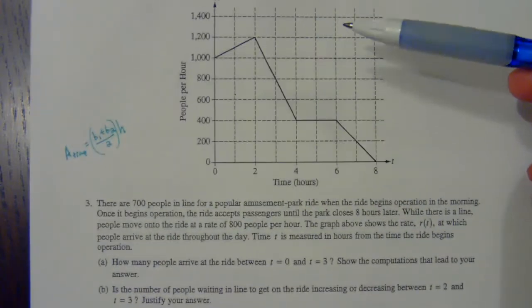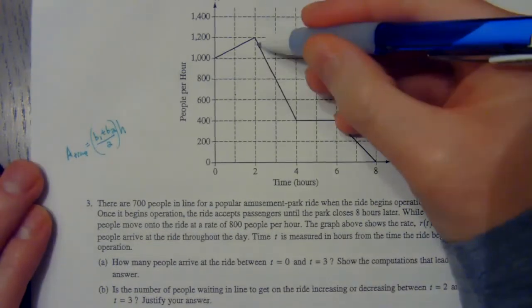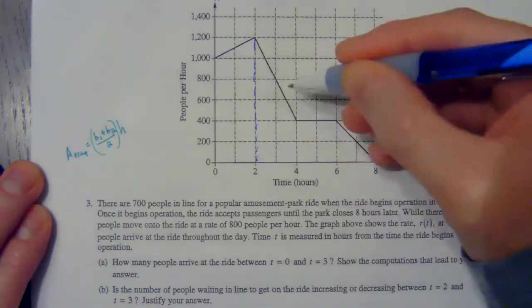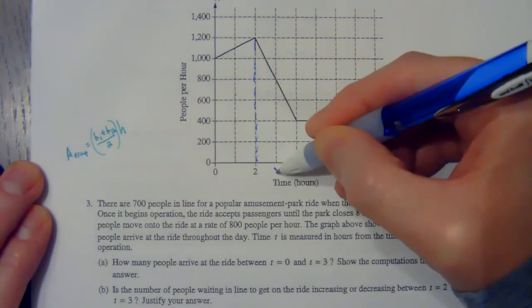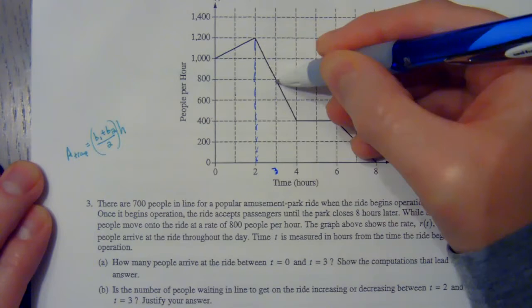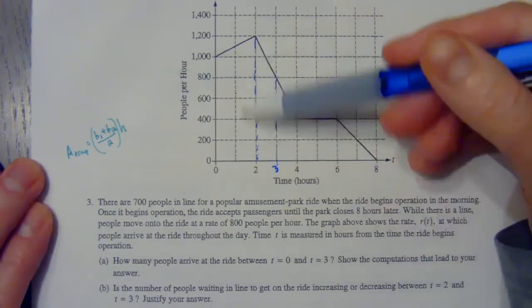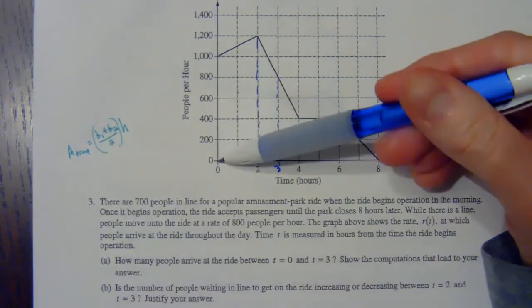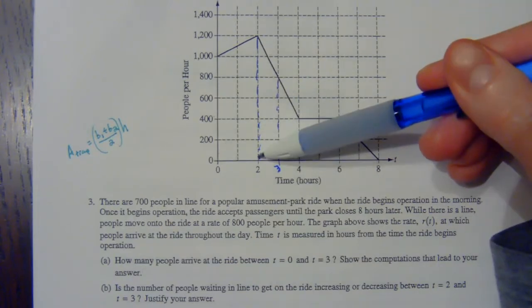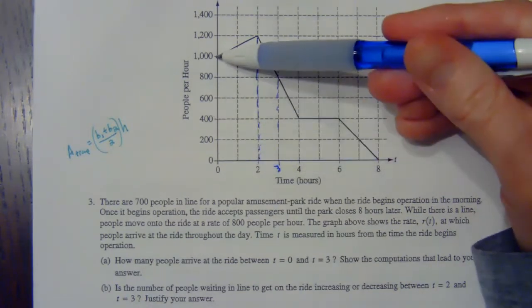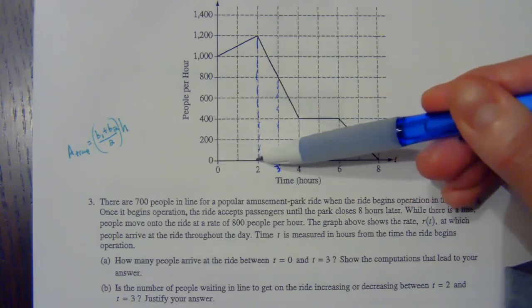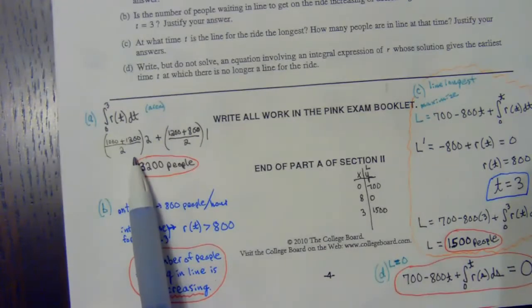Now, what I did when I saw in between 0 and 3, I drew in two trapezoids. I saw a trapezoid right here, and then another trapezoid, going from 0 to 3, right here. So when I'm finding the area of this one, here's the area for the trapezoid. I did base 1 plus base 2 divided by 2 times the height. So I did 1,000 plus 1,200 divided by 2 times the height, which is 2. That's how I came up with that.